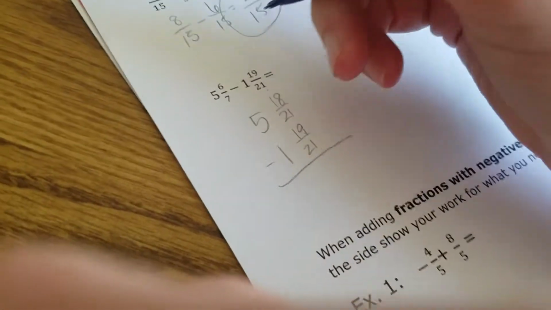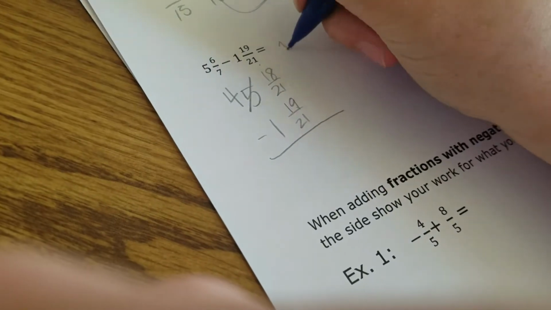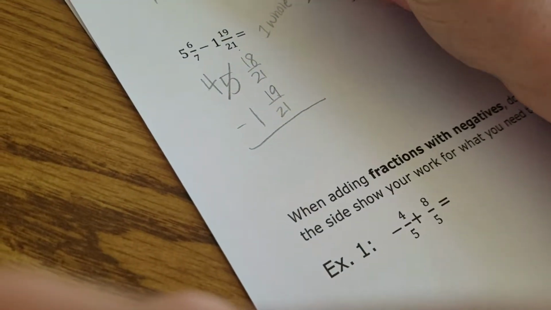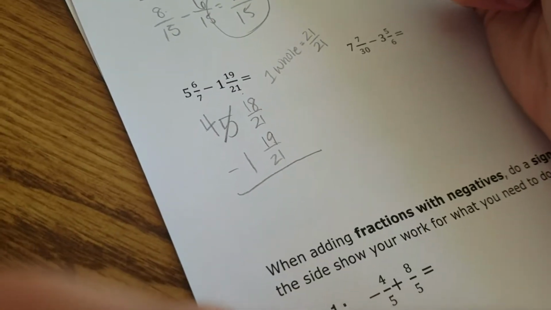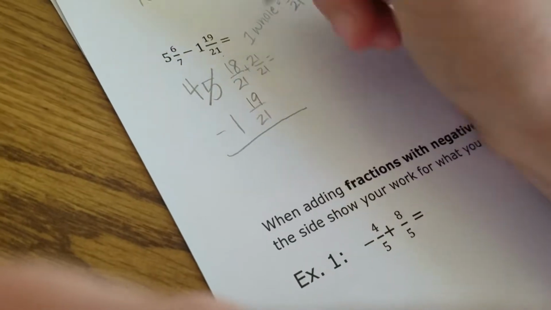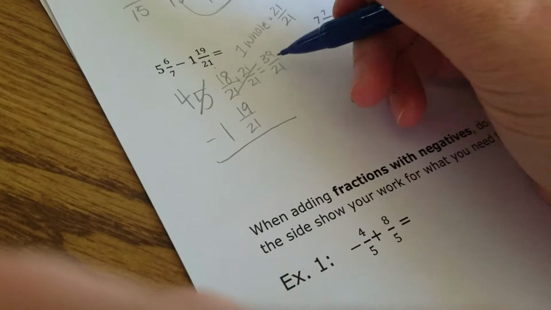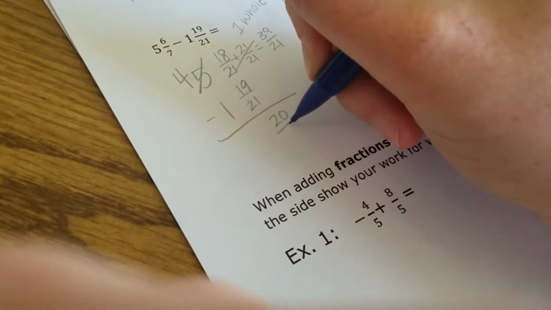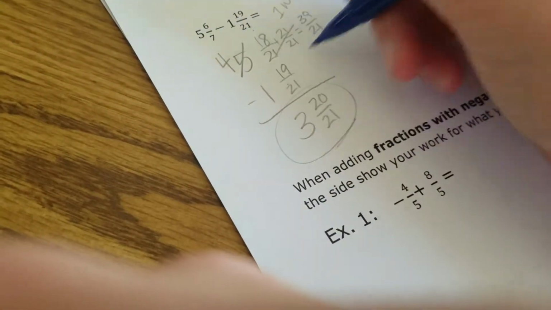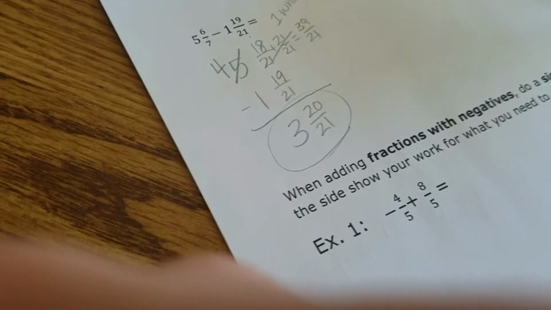I don't have enough. So I have to go to the 5 and I have to borrow. I'm borrowing 1 whole, which in my scenario right now is really 21/21sts. So it's 21 over 21. So I basically am adding that on here. So this is actually going to end up being 39 over 21 minus 19 over 21, which is going to leave me 20/21sts, and 4 minus 1 is going to be 3. That's called borrowing with fractions. You have to think about what is your 1 whole that you're actually borrowing here.